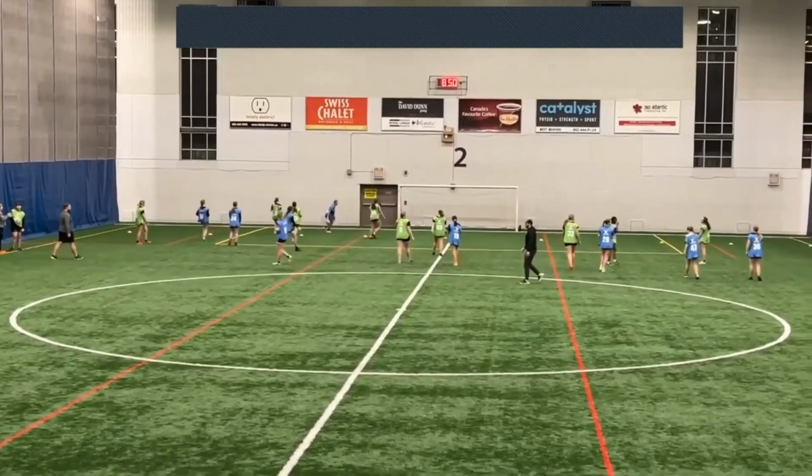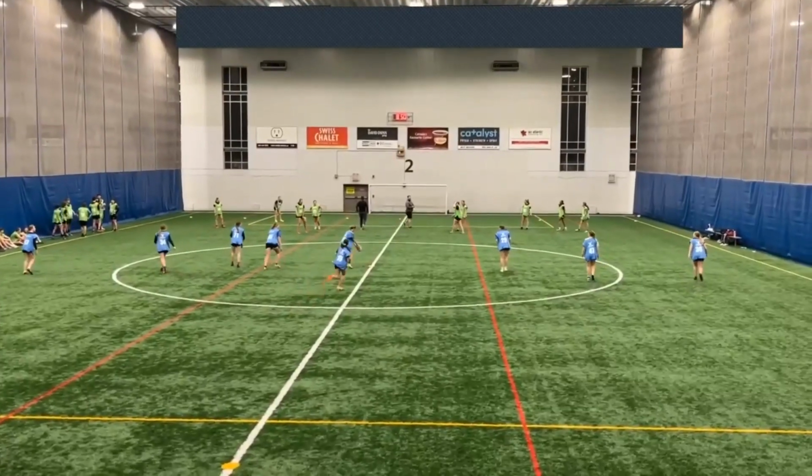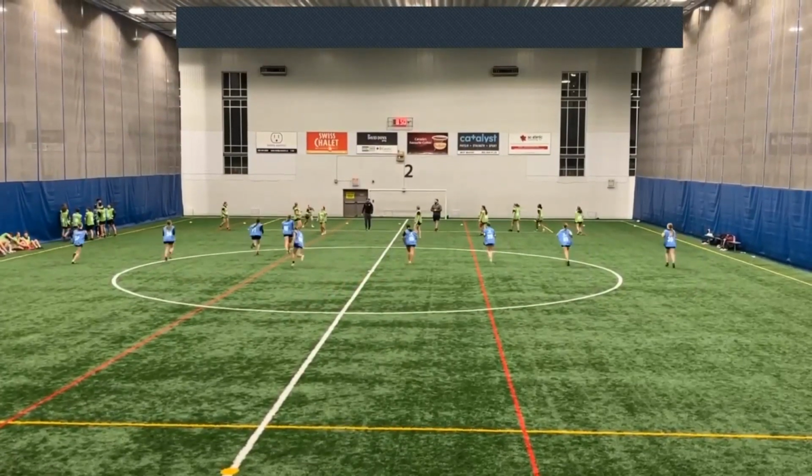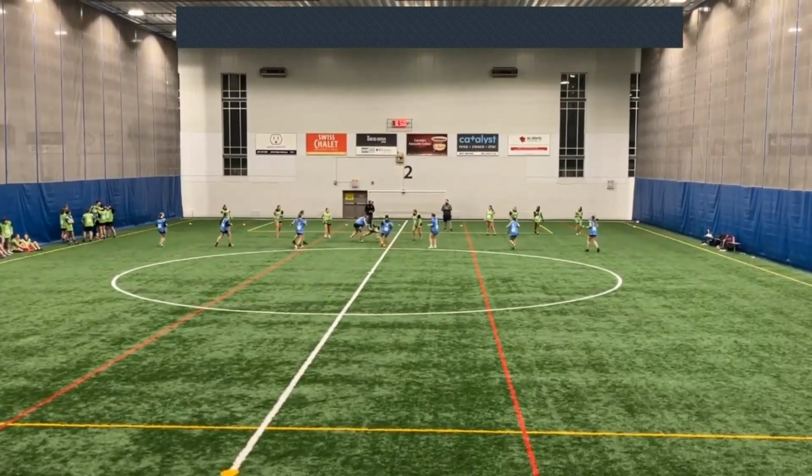And again, nobody was running onto the ball with any momentum from green. Blue was able to get an interception.